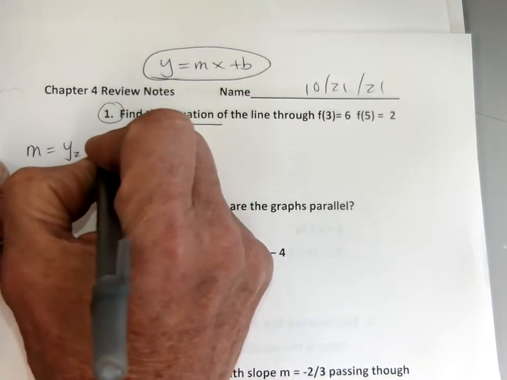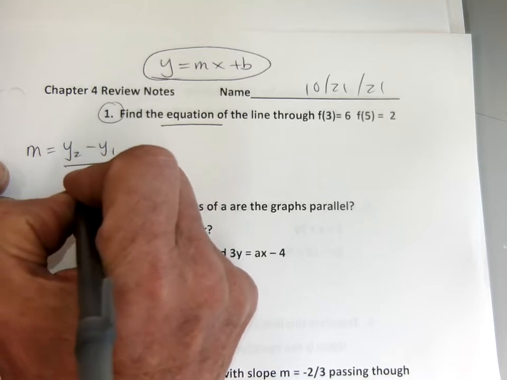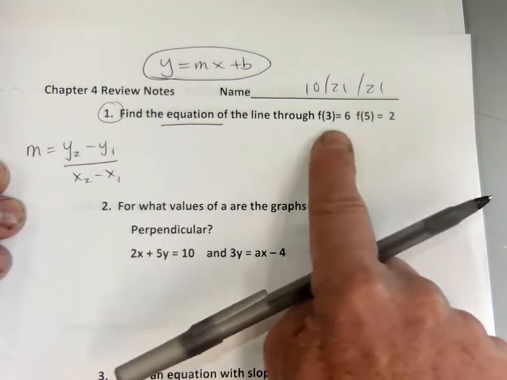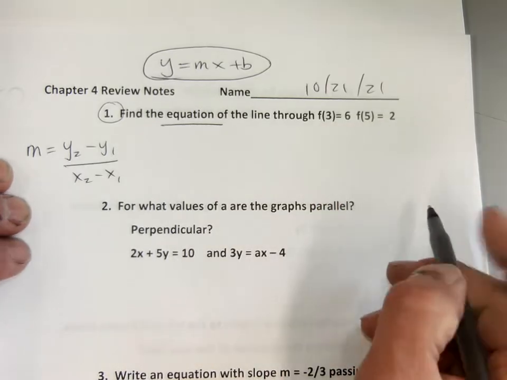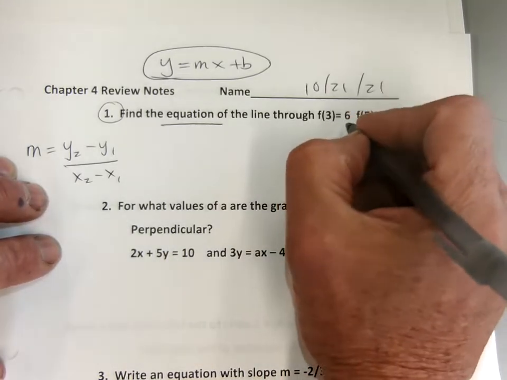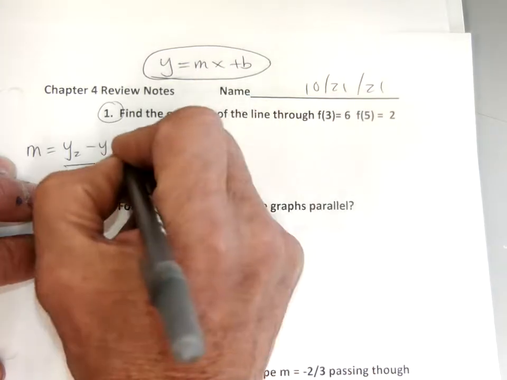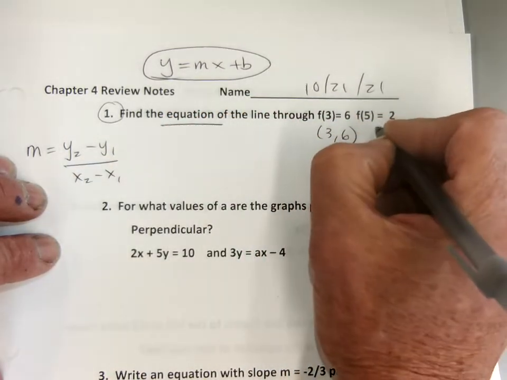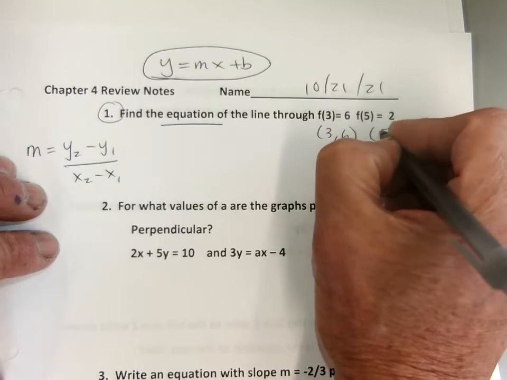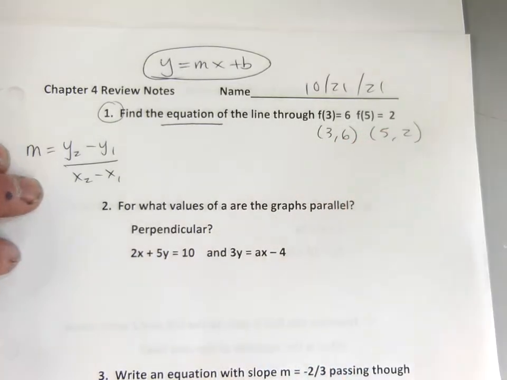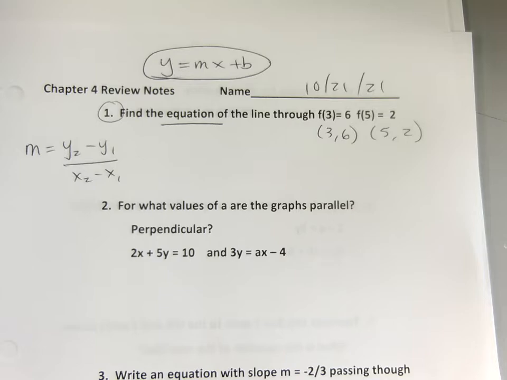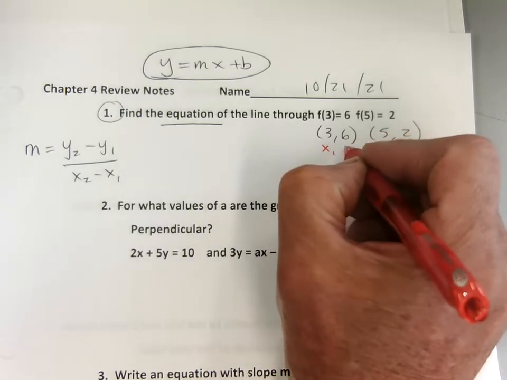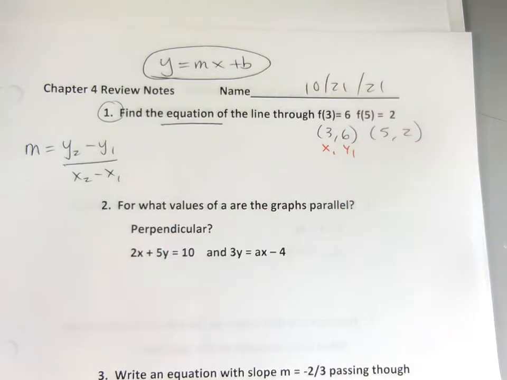y2 minus y1 over x2 minus x1. These are points. They're just points in what we call function form. So we have a point at 3, 6, and we have a second point at 5, 2. So what I have is first point x1, y1.